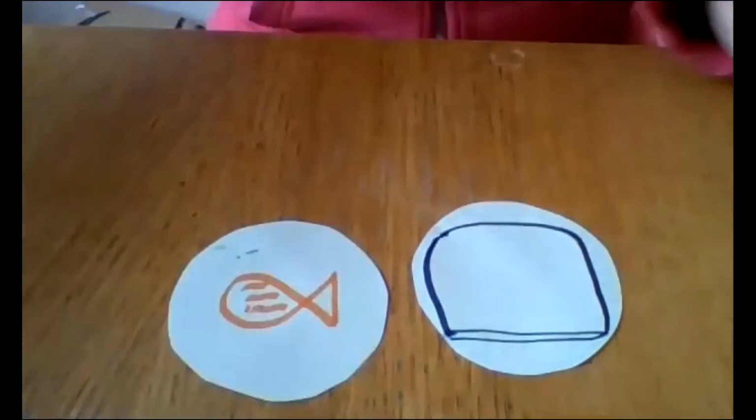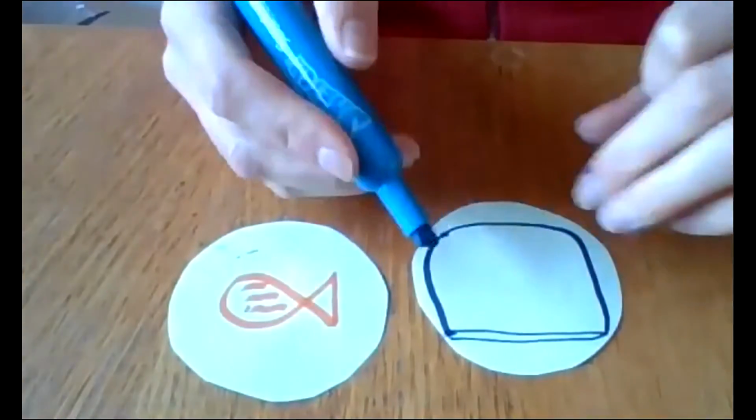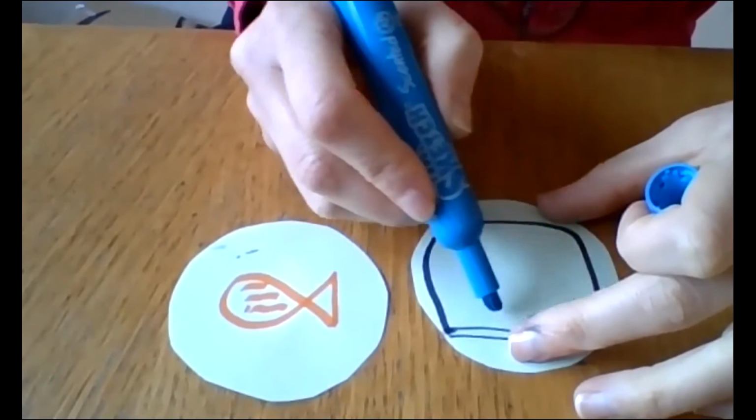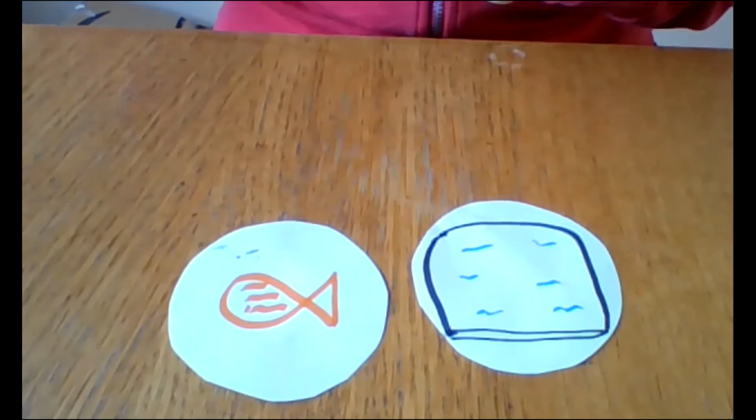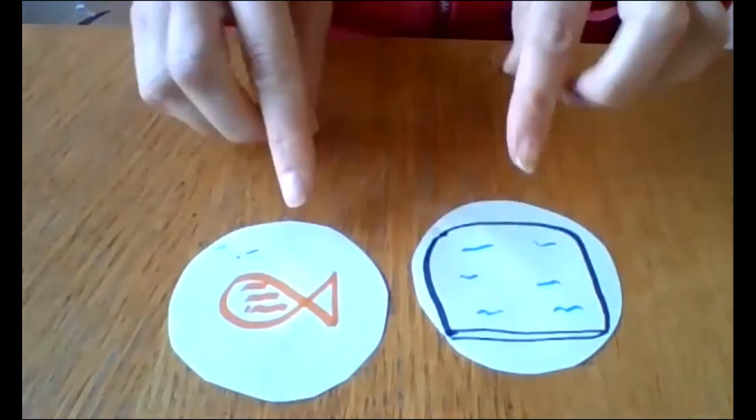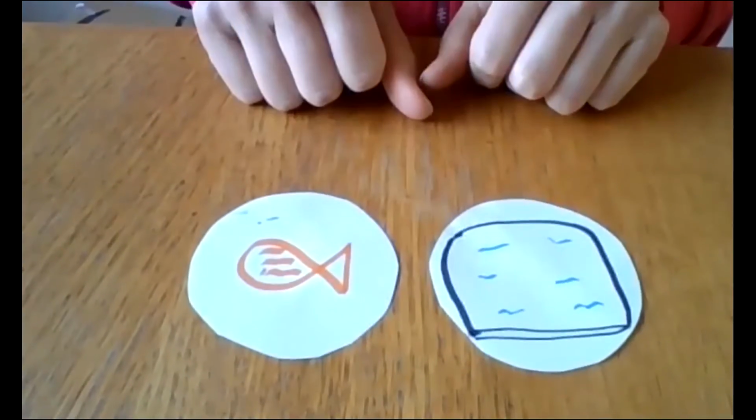Okay, and I'm going to put just a little bit. You don't want to do too much detail. I'm just going to draw a bit of. There we go. So what you do is you pick 2 things. So I've picked my fish and a fishbowl.